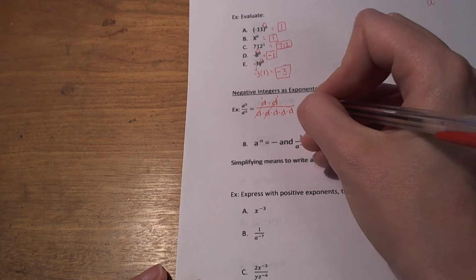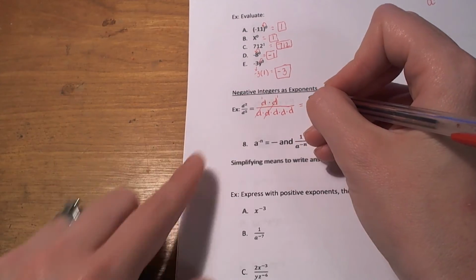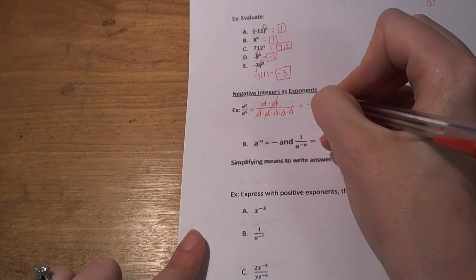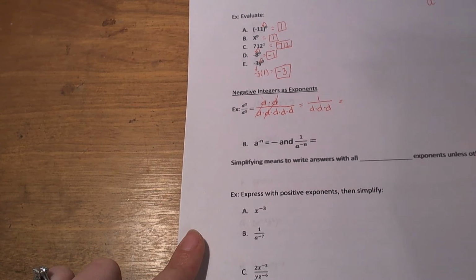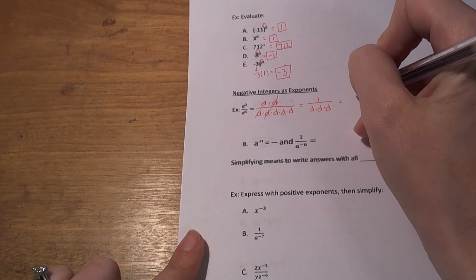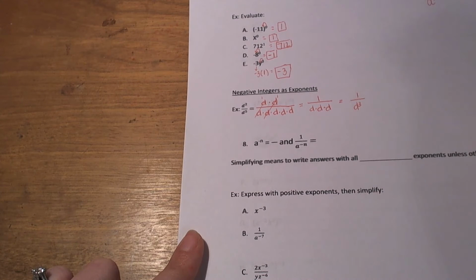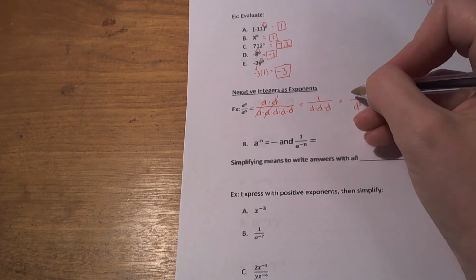So what I have here is now 1 times 1 on top is 1, and on the bottom I have d times d times d, or 1 over d cubed. Okay, so we know that mathematically that is correct.